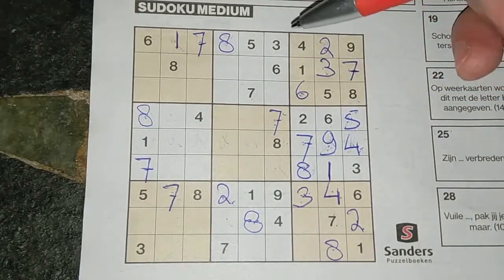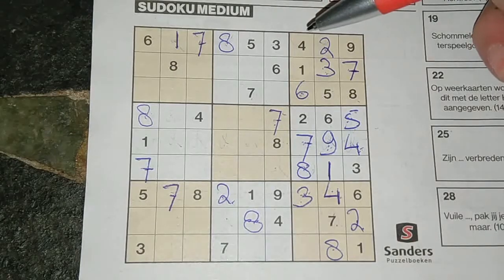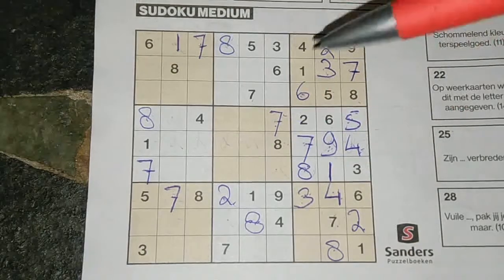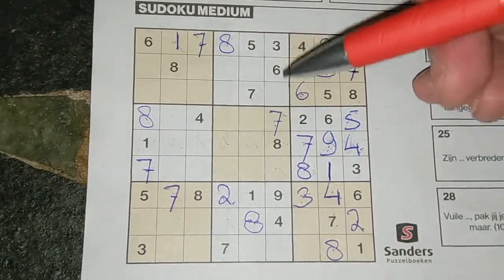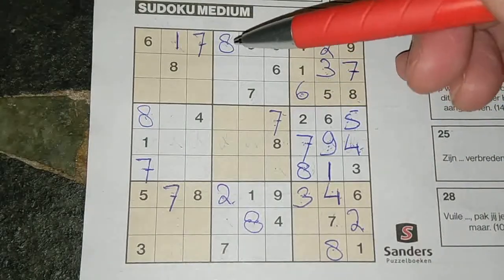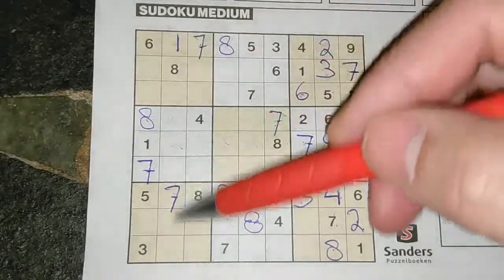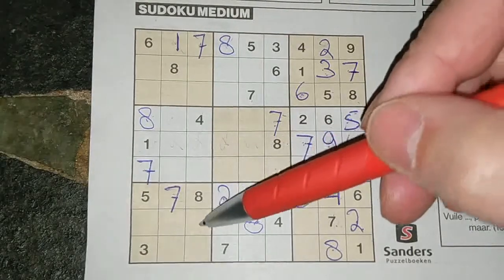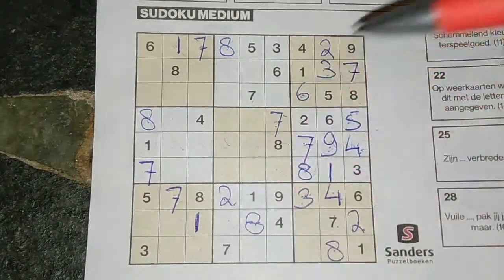Then let me see. Can we do something with the... no, the 2 also not. The 1, yes, 1 in the first column, 1 in the second column. So in the third column, the only 2 places for 1 is here and there. I see here 1, so no 1 there. 1 should be here.